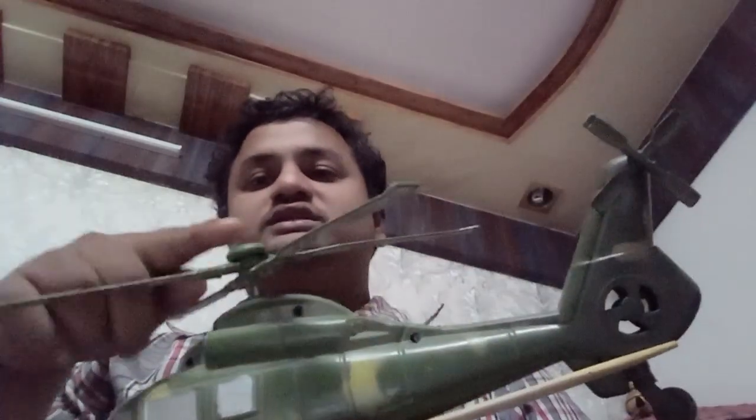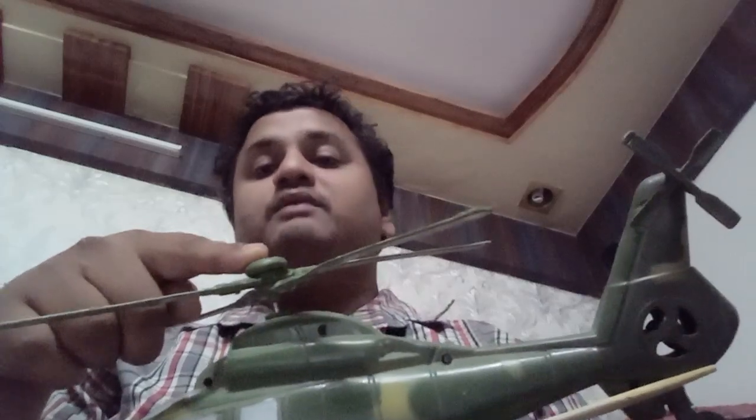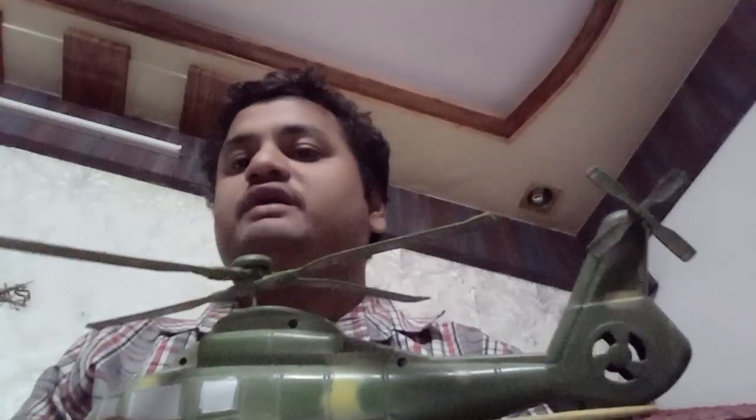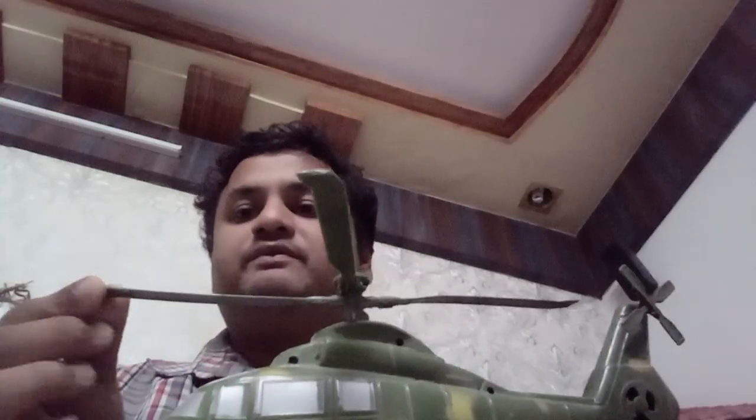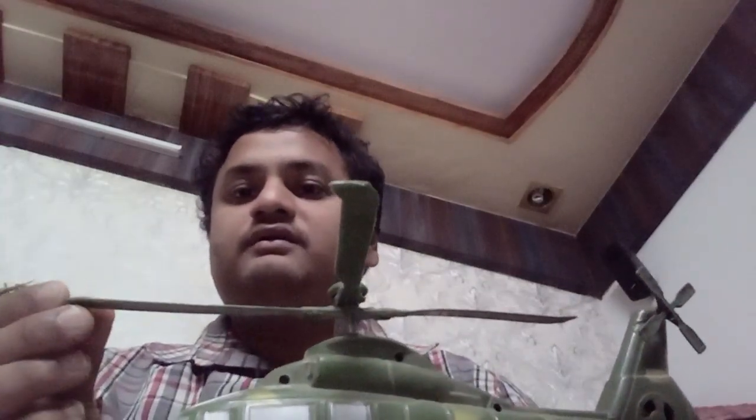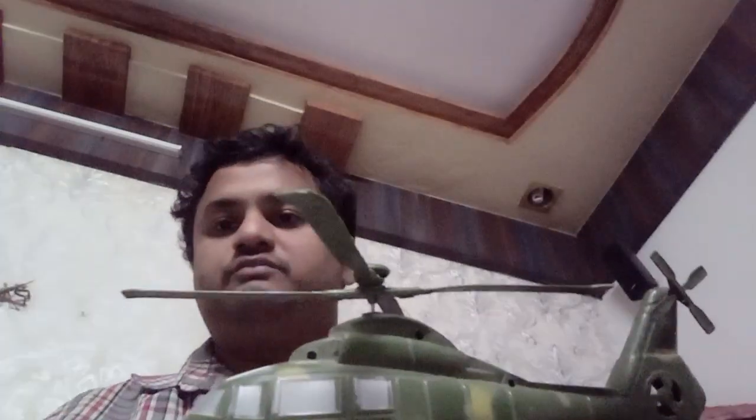This is your rotor, this is your rotor hub. The blades are usually made up of carbon fiber reinforced plastics and titanium. Modern composites are mainly used. And here is the blade erosion tip. Erosion means to wear out, so this prevents wear. It is made up of stainless steel.